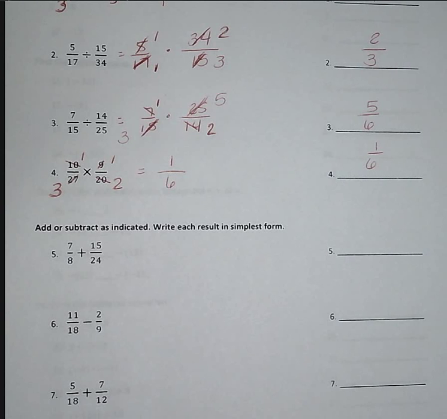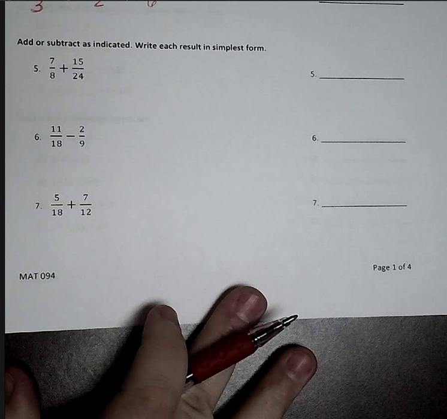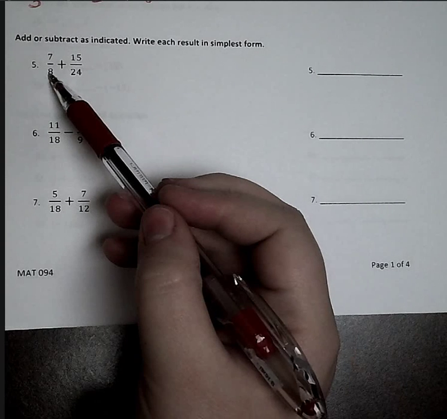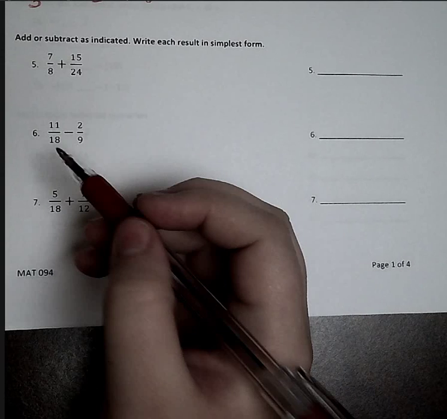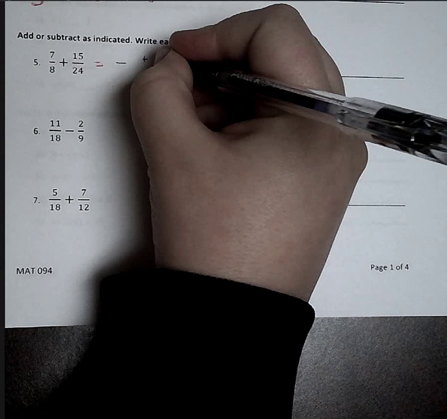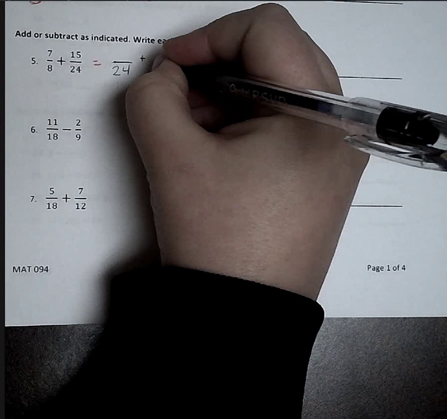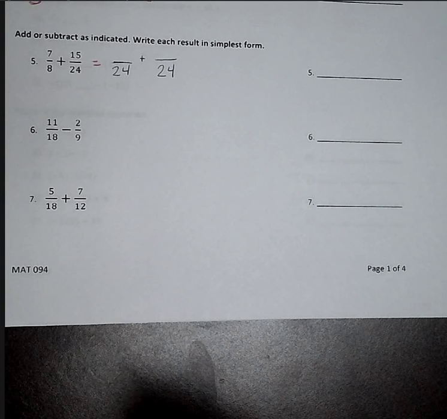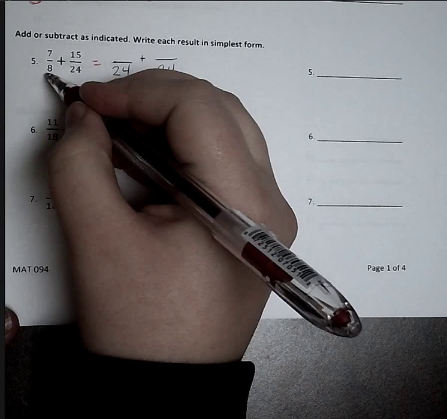All right, now for addition and subtraction. So remember, when you're adding and subtracting, you have got to have a common denominator. So on number 5, well, we notice that 8 goes into 24, so 24 is going to be our common denominator here. So our common denominator is 24. And remember, you can use the multiples if you want to use those. You could have multiplied 8 times 24. So if you don't remember how we did that, you can always go back to that lesson from 0.1, and that will help jog your memory. So from 8 to 24, we multiplied by 3.